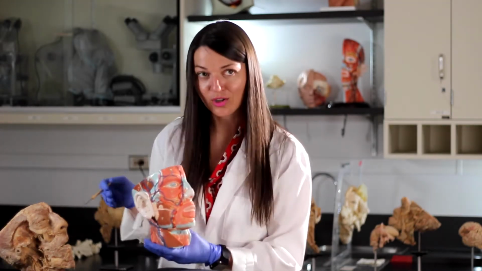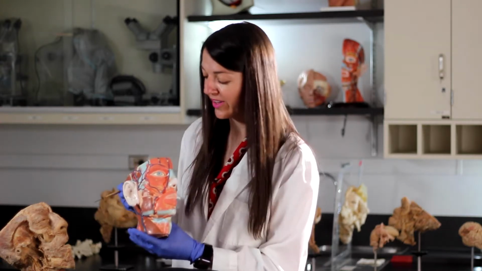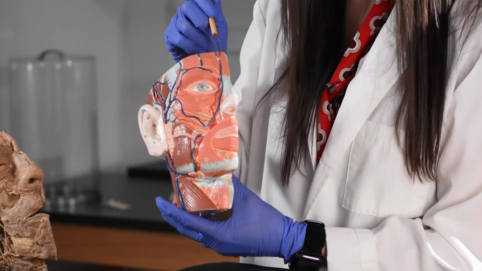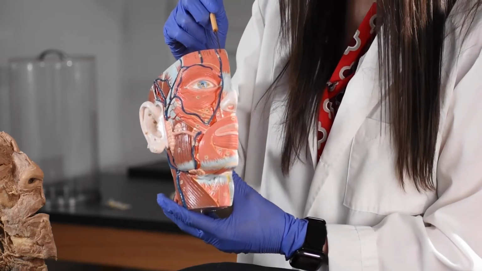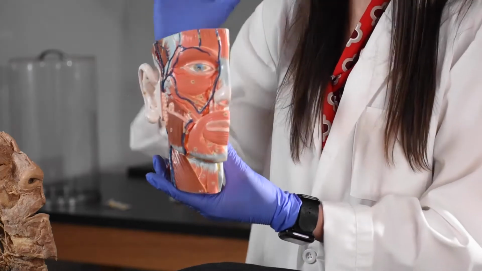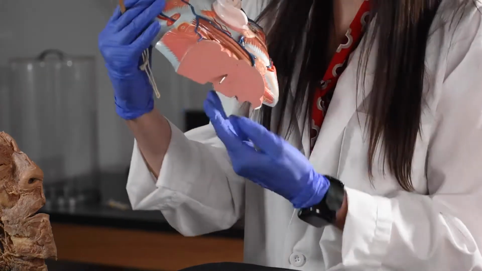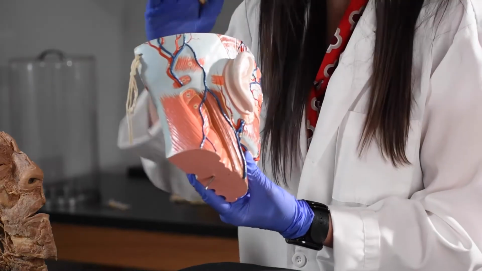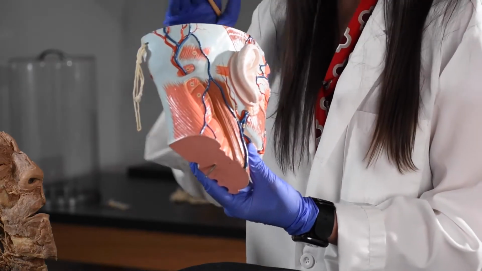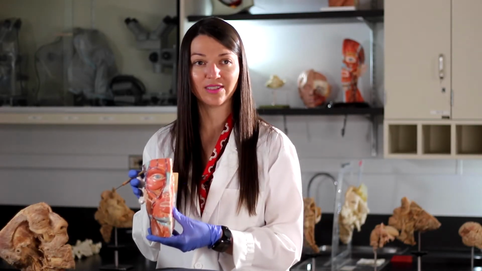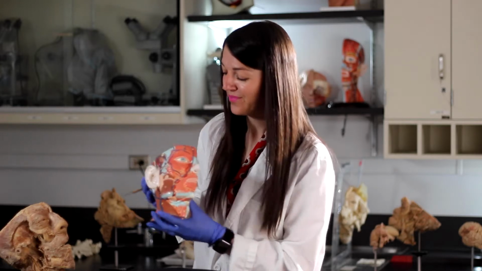So as always, I like to start superiorly and work my way inferiorly. Overlying our frontal bone here, we can see a portion of the Occipital Frontalis, and it's going to have a belly on the frontal bone, as well as a belly on the occipital, which we can only see a small portion of on this model here. And then it's going to have a dense aponeurotic sheath that connects those two. Our Occipital Frontalis allows us to lift our eyebrows, like so.